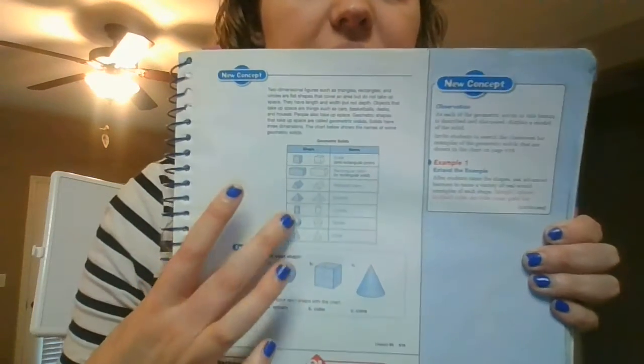The chart below shows the names of some geometric solids. So it's the chart on 619. We're just going to go through and look at the different solids together. The first one is a cube. Every side is a square, and let's count the sides, 1, 2, 3, 4, 5, 6. It has 6 sides like a dice. So 6 square sides makes it a cube. It technically is also our next solid, a rectangular prism, because remember, squares are rectangles, but rectangles aren't always squares.